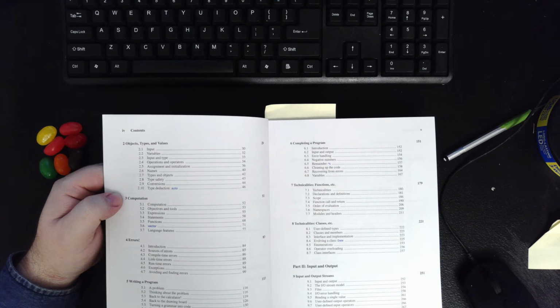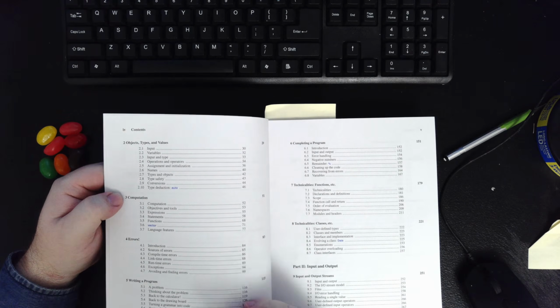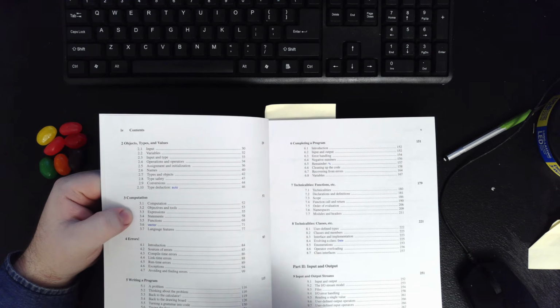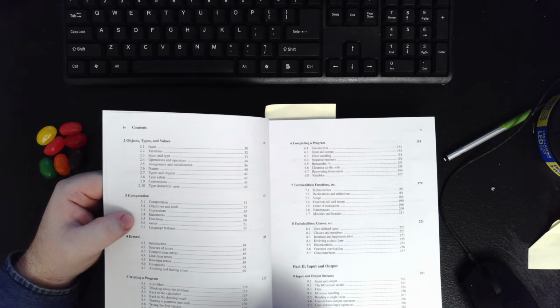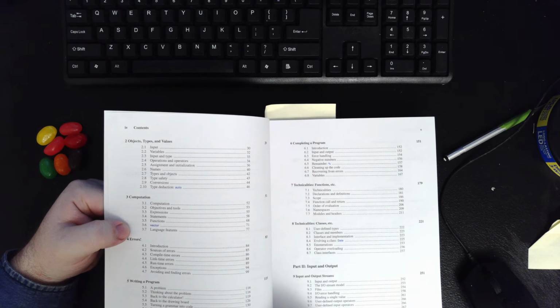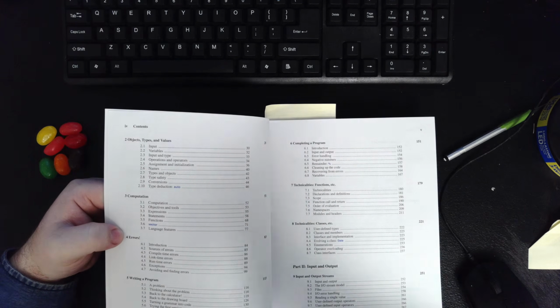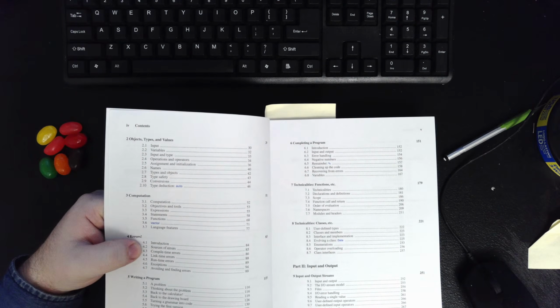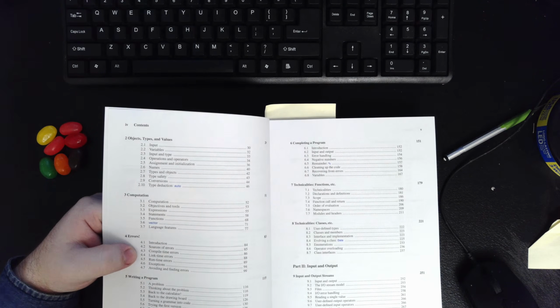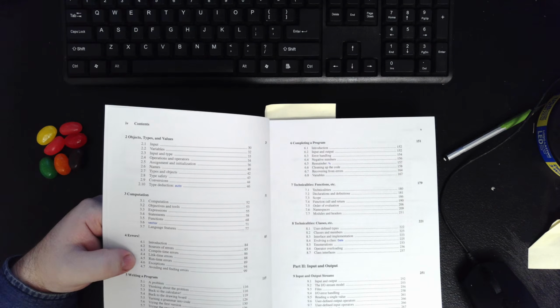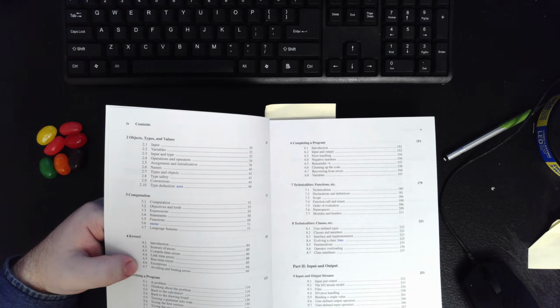In section 3 of part 1, we get into computation, and we talk about the objectives of computation and the tools for it. We talk about expressions, statements, functions, and the vector object, along with some language features. And in section 4 of part 1, we have errors. We are introduced to errors. There are various sources. We go into compile time errors, link time errors, runtime errors, or logic errors, along with exceptions, and avoiding and finding errors.